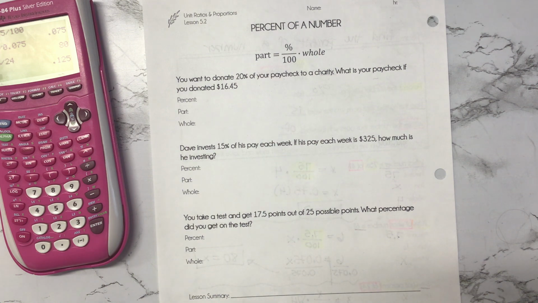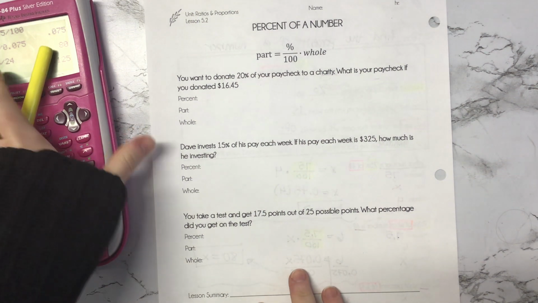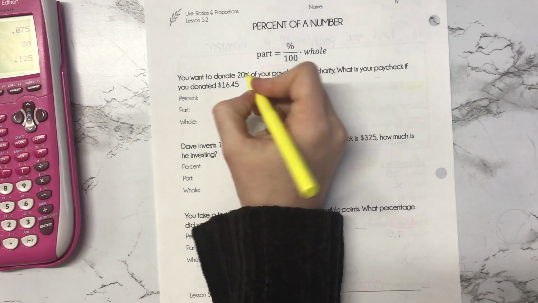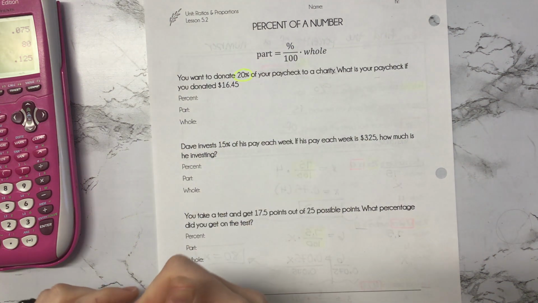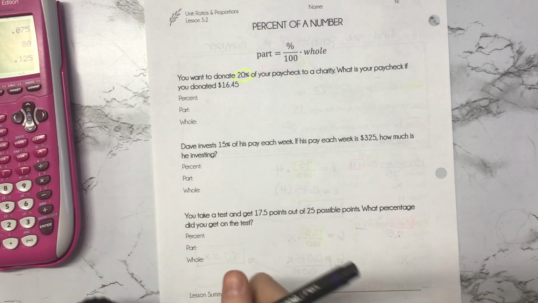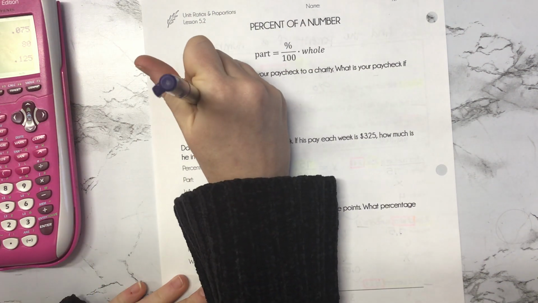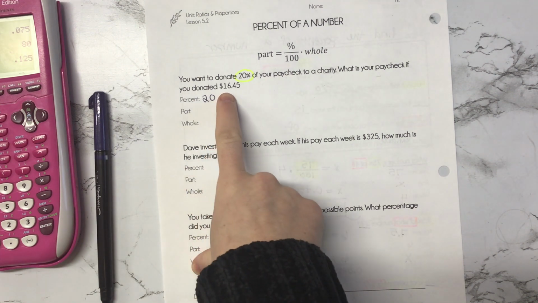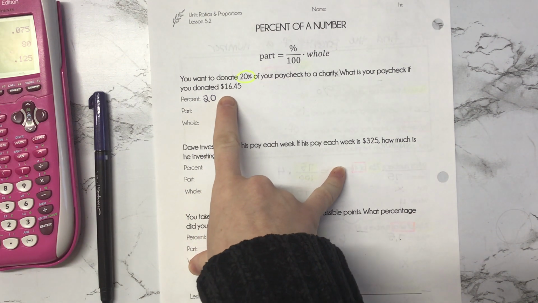You want to donate 20% of your paycheck to a charity. What is your paycheck if you donated $16.45? So first I see that I have a percent, 20%. Okay, and the only other number I have is $16.45.